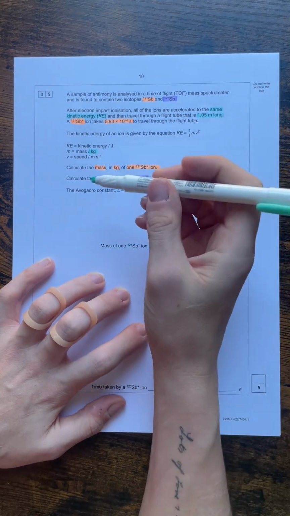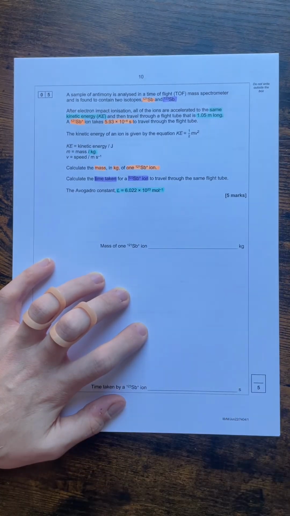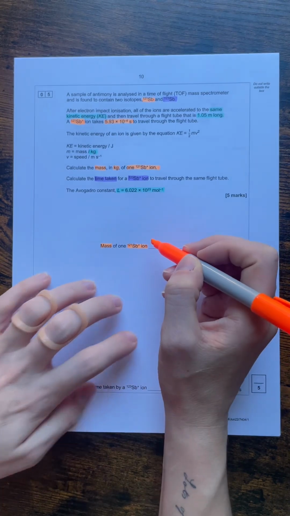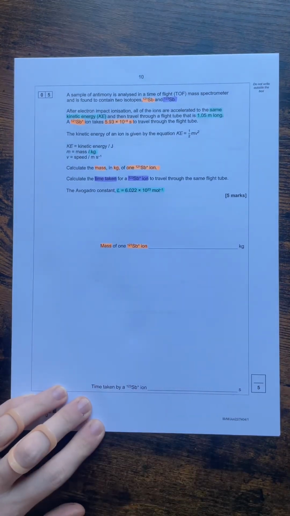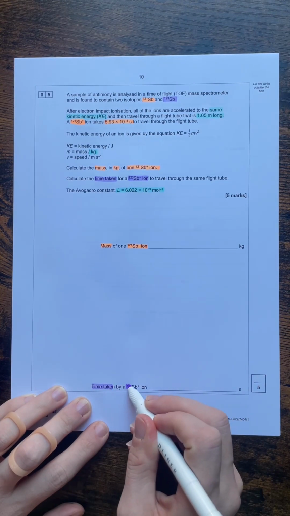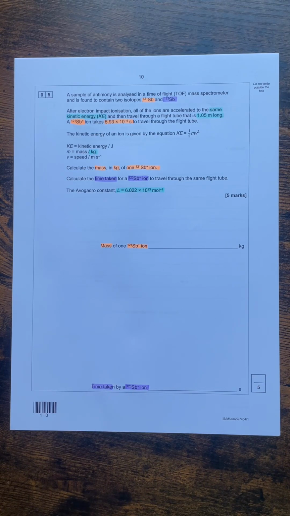And then, as is always the case for these questions, because we need Avogadro's constant, it is going to be given to us. So we know that we've got to start with a mass of one of those 121 ions, and we know what the end goal is. As I said, the key thing that you need to recognise is that the way we're going to work this question is getting the kinetic energy for both of the ions. Then we'll have all the information that we need.